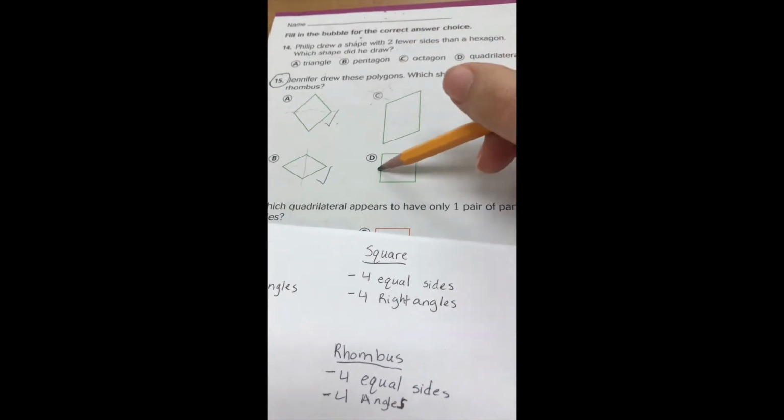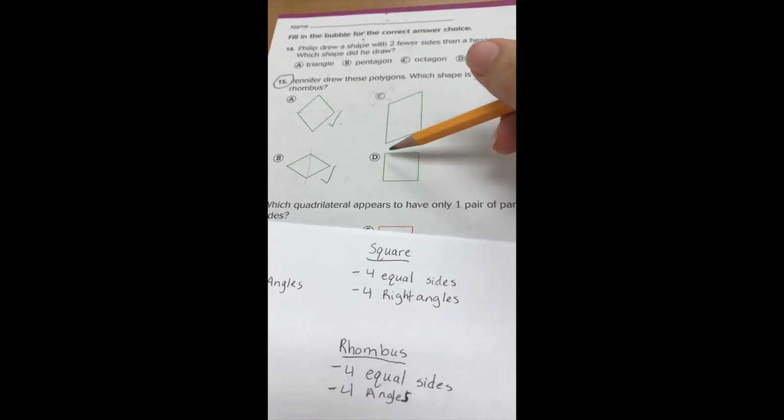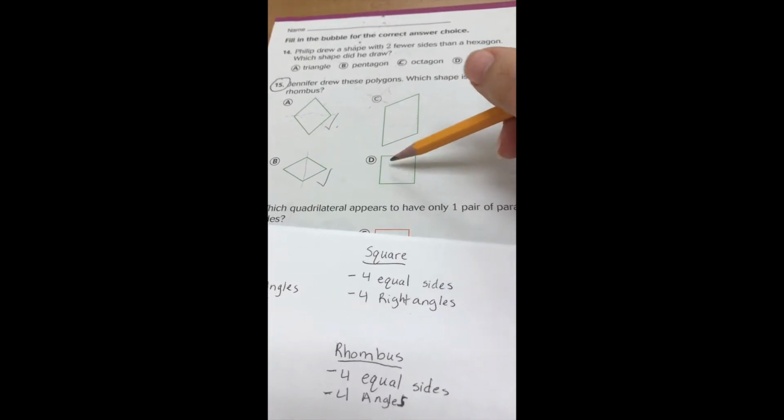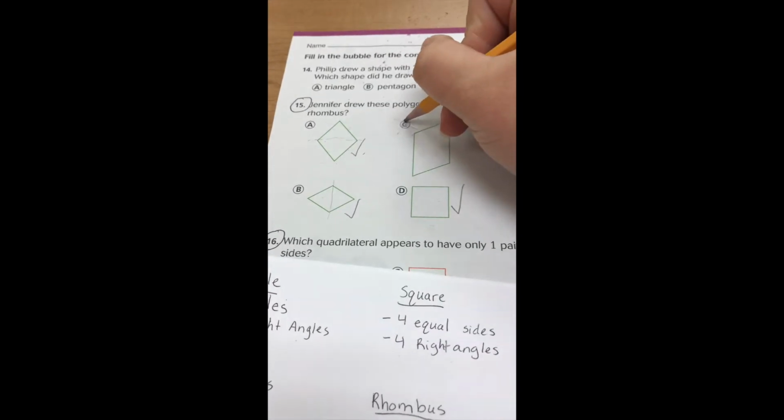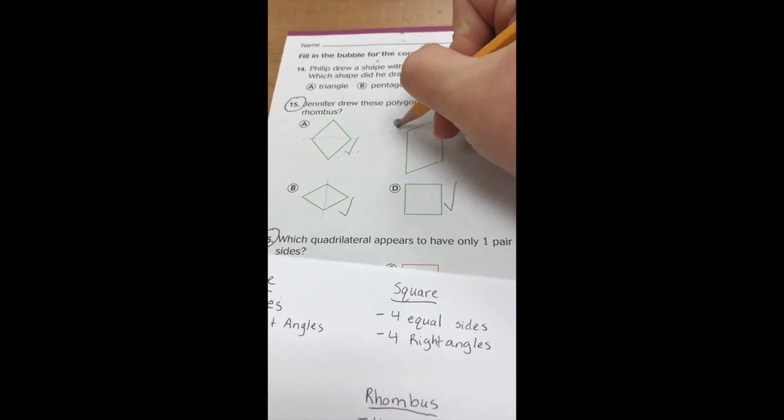And even though we call this a square, if we look at the rules of a rhombus, 4 equal sides, 4 angles, this has 4 equal sides. They're all the same length, and it has 4 corners. So a square is also a rhombus. So we're going to go ahead and give that a check mark. This is the only shape that is not a rhombus because this side is longer than this side. So this would be the answer because it's the only shape that is not a rhombus.